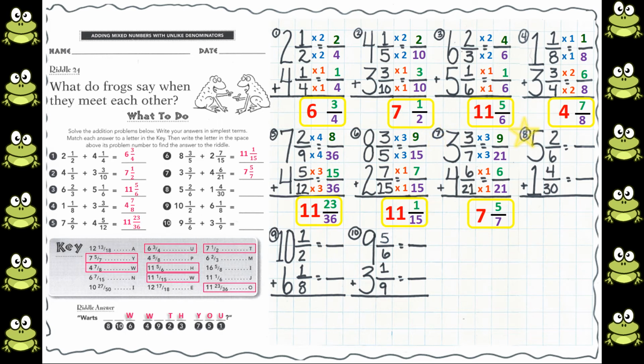Question number 8. Pause the video, copy the question down, solve, unpause the video to see the answer. 30 is our bigger denominator. It is a multiple of 6, so I can use it as my common denominator. 6 times 5 is 30. 2 times 5 is 10. 30 times 1 is 30. 4 times 1 is 4.